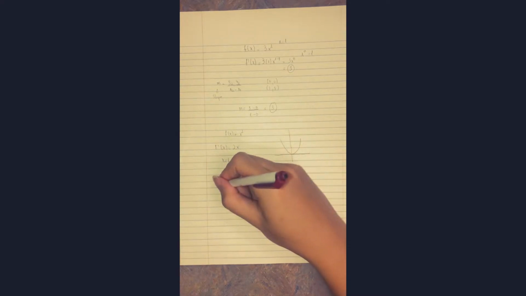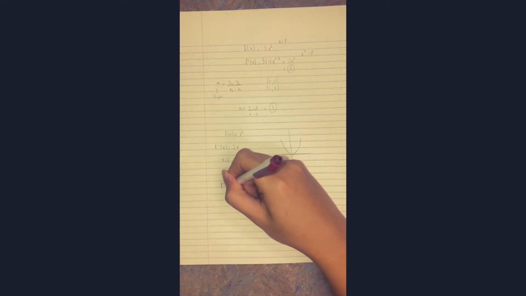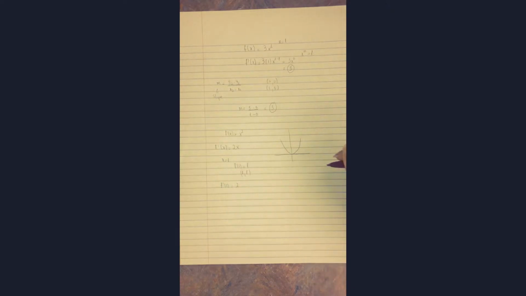Plug it into f prime, so f prime of 1 is equal to 2. So let's say the graph is not drawn to scale. Let's say (1, 1) is right here, and you know f prime is 2. So therefore, the line that you want to draw looks something like this. And this line is called the tangent line.